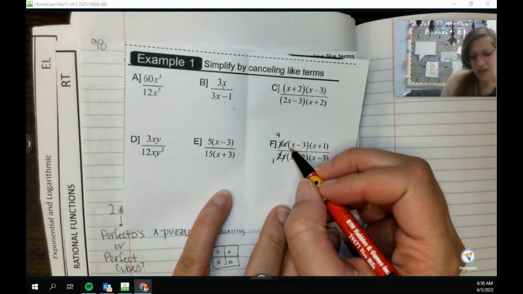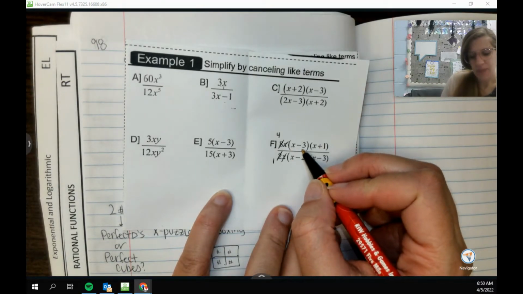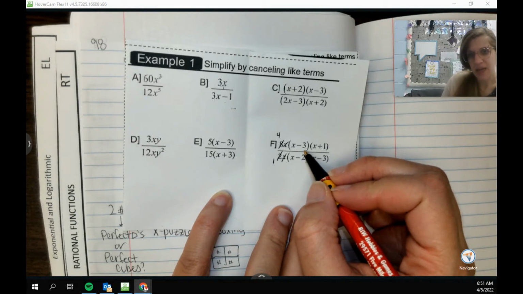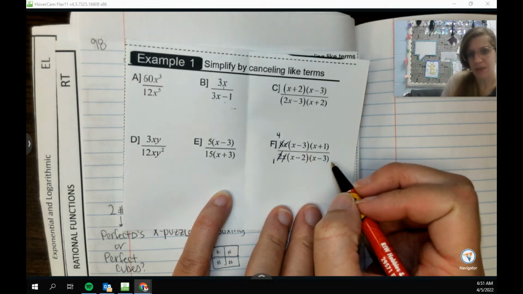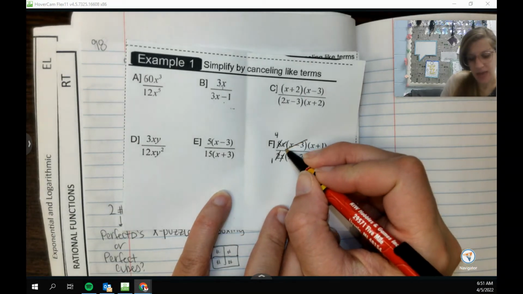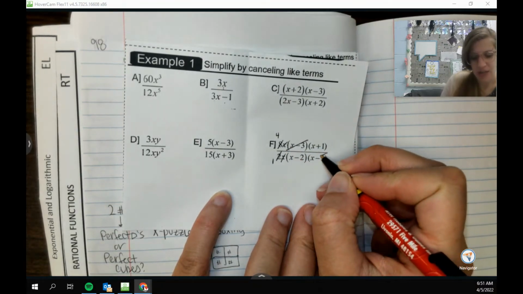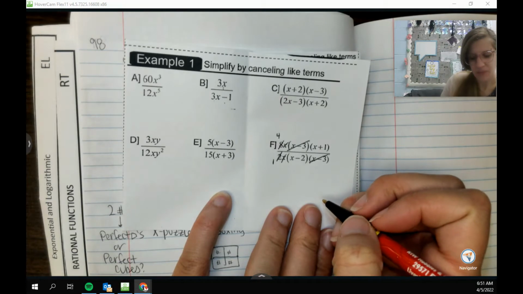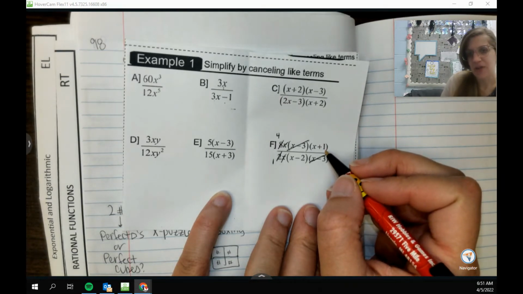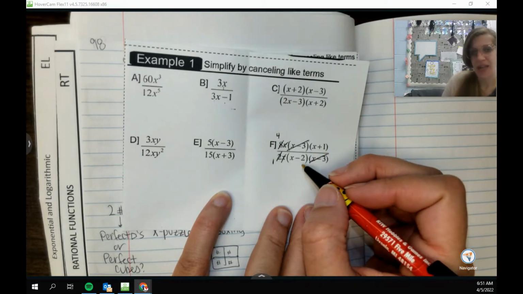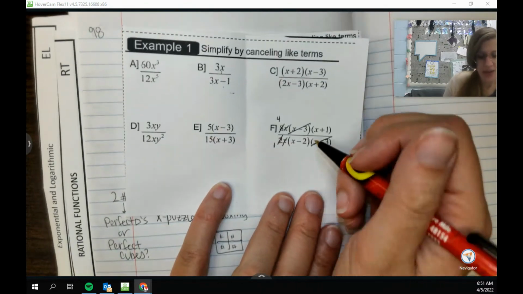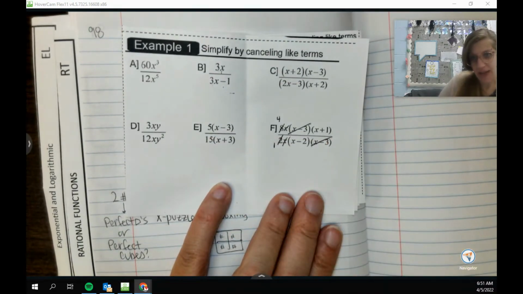The next factor that I have on top is x minus 3, and I have another one on bottom. So this x minus 3, the full factor, can fully divide out with this x minus 3. Now the last thing I have in the numerator is x plus 1, and that is not in the denominator. And so we've divided out everything that we can.